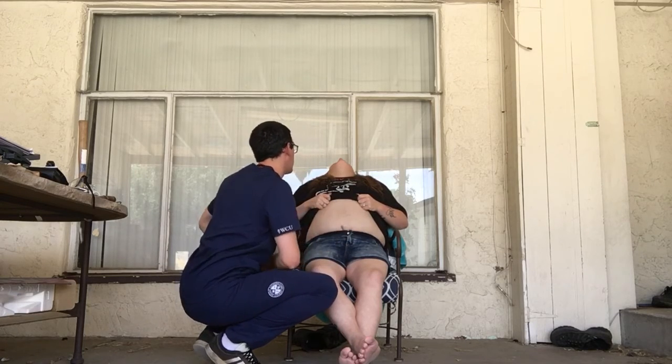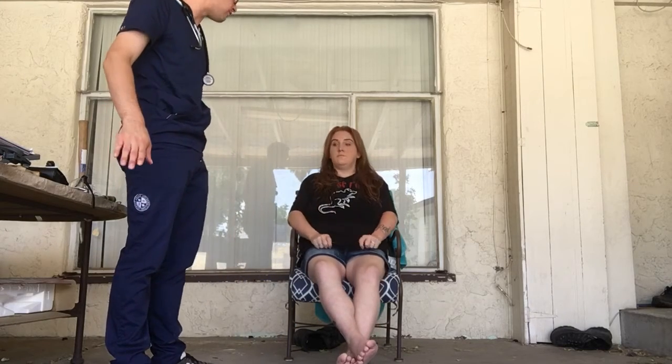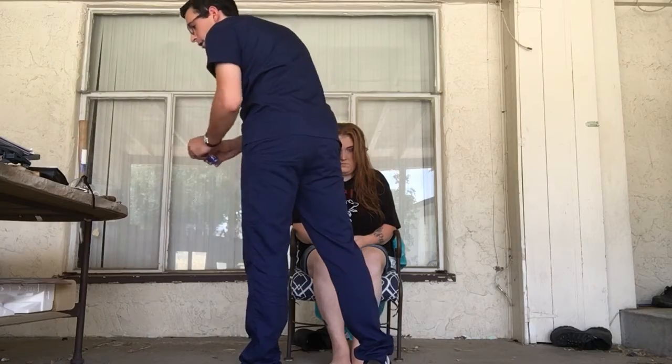Any pain or tenderness? No. No? Okay, you can lower your shirt now. No mass is felt, all normal findings. All right, so do you use any assistive devices to help you walk? No. No? Okay, so in general, would you say that you have a good gait, you don't have any pain or anything when walking? No. Okay, perfect. So I'm going to go ahead and feel your pulses first.